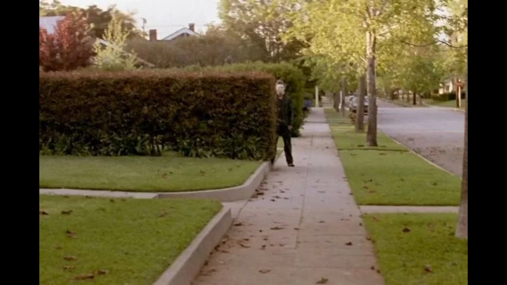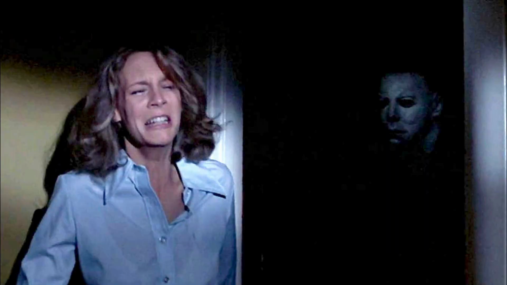Halloween by John Carpenter, released in 1978, is about a mental patient named Michael Myers who is sent to an institution for murdering his sister on Halloween, and after 15 years he manages to escape and goes back to his hometown Haddonfield to kill again.